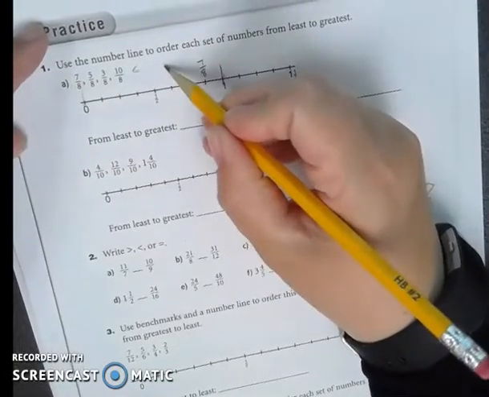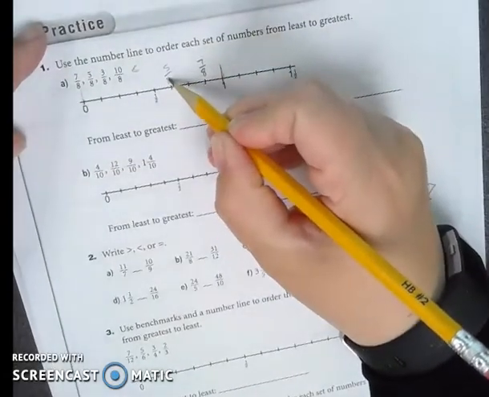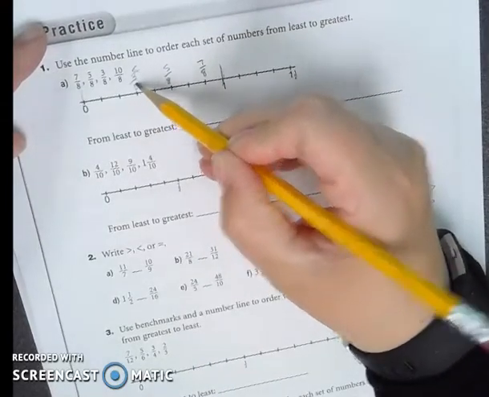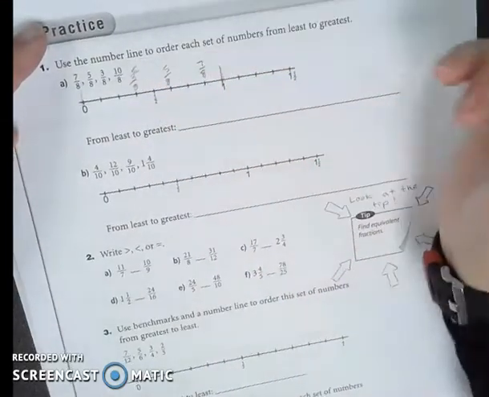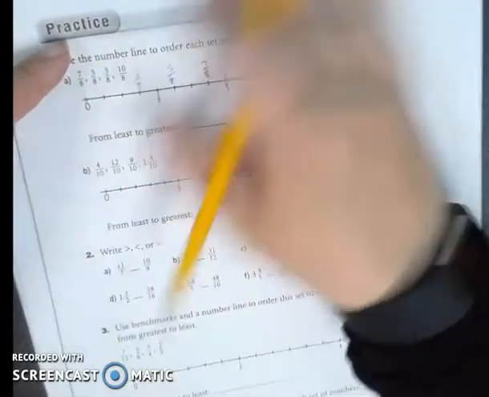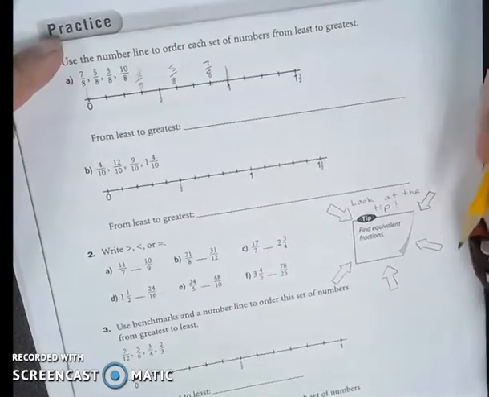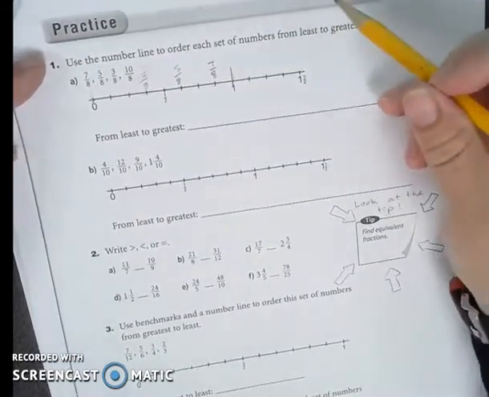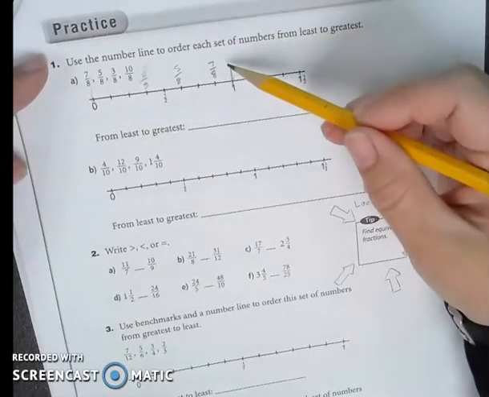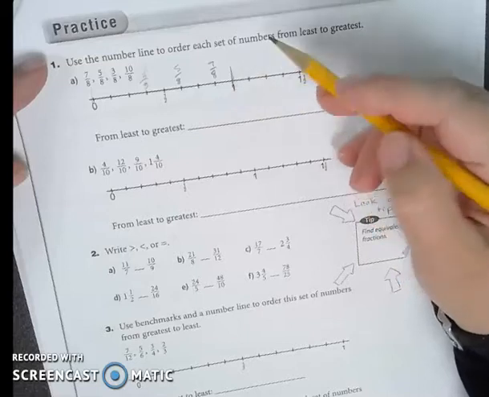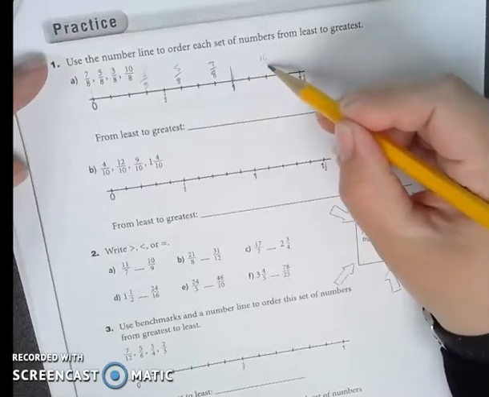And then we can find 5/8, 3/8, and then 10/8. 10/8 is an improper fraction. That means that the number on the top is bigger than the number on the bottom. So the numerator is bigger than the denominator. So we know that with an improper fraction it's going to be greater than 1 whole. So 8/8 gives us up to 1, so 10/8 is right here.